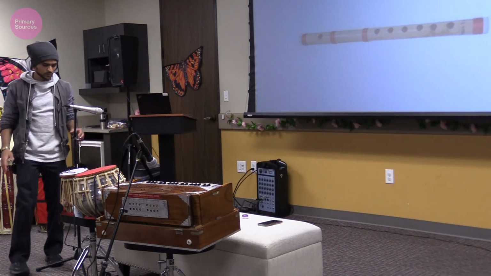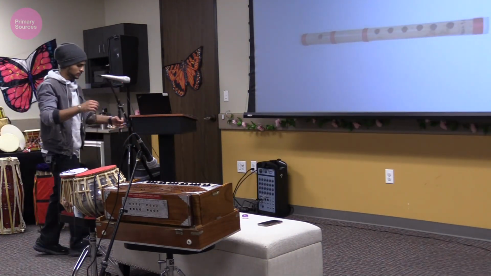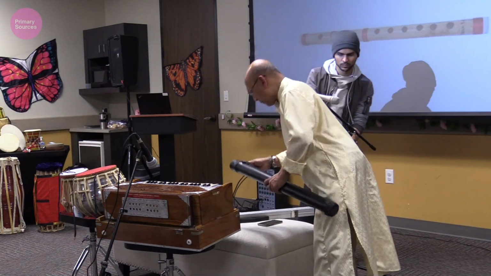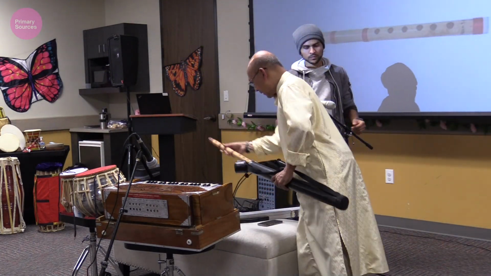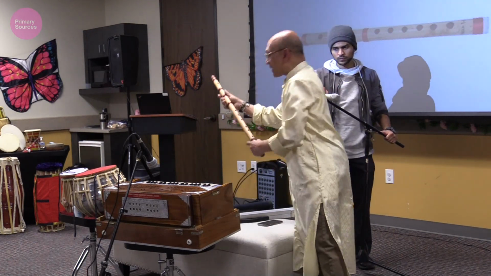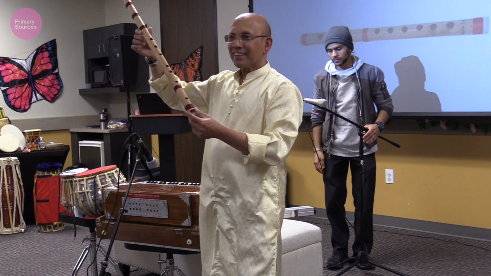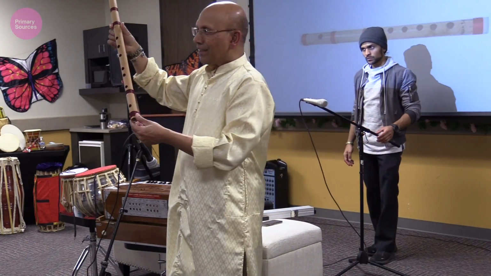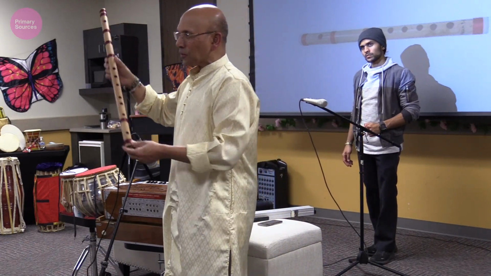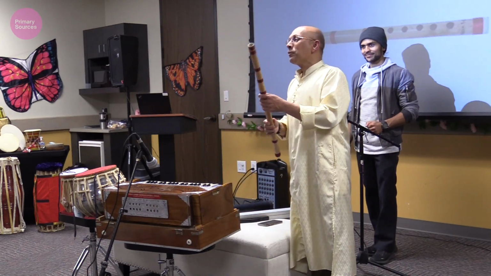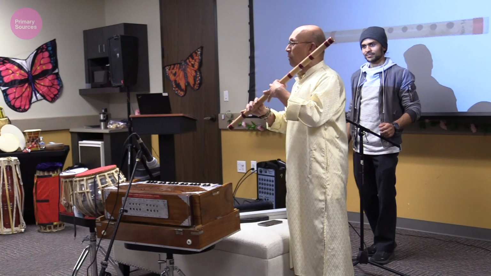Now the flute. Flutes come in many different sizes. You can see these are the classical flutes, bamboo flutes. Just guess how much it is. $100. Very close, very close. I always wonder, why do I pay $100 for a piece of bamboo?